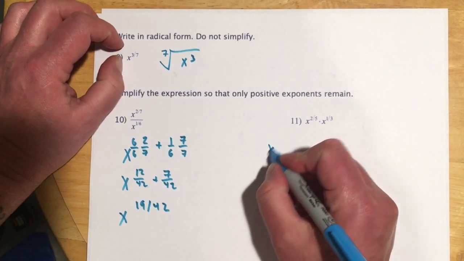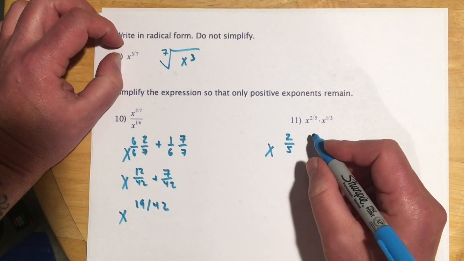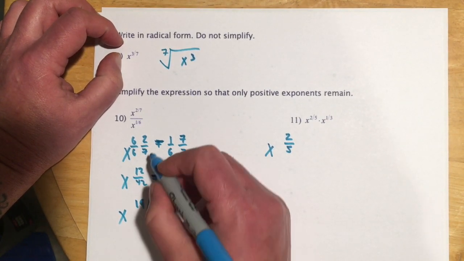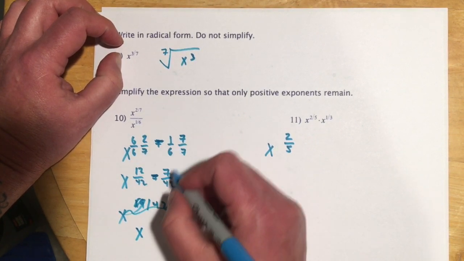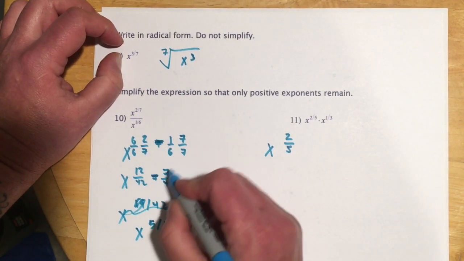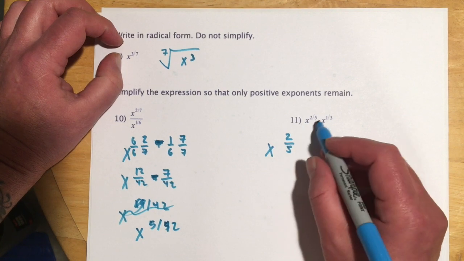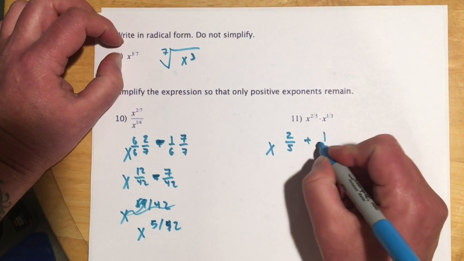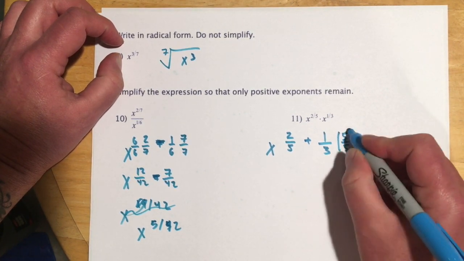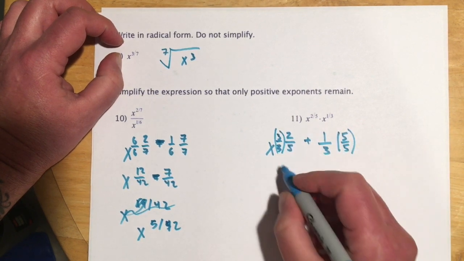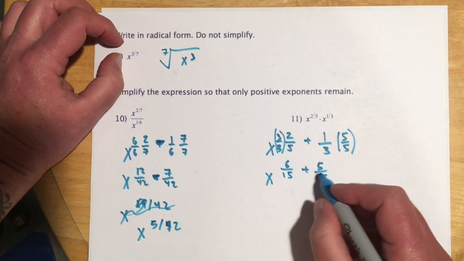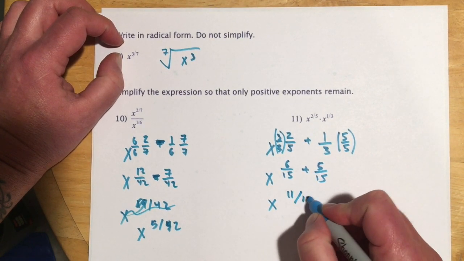And number 11, we got x to the 2/5. Shoot, that was a minus. Sorry, I'm going to go back and fix that now. So now it is x to the 5/42. Sorry, it's division, so I should be subtracting there. For 11, that one should be adding, so 2/5 plus 1/3. And then 15 would be my LCD. I'll do 3s on this side. So I'll make x to the 6/15 plus 5/15, and it makes x to the 11/15.